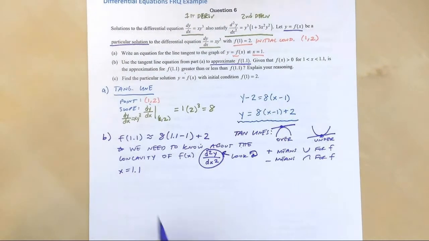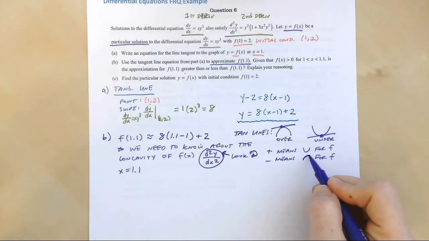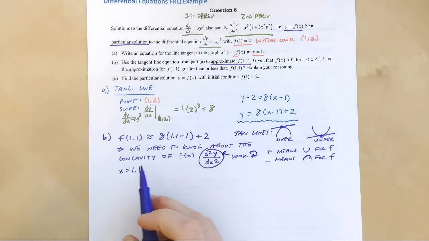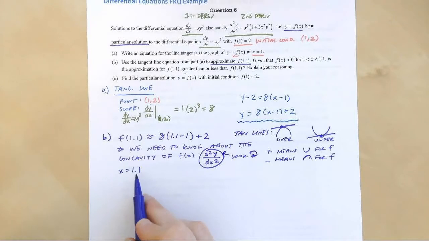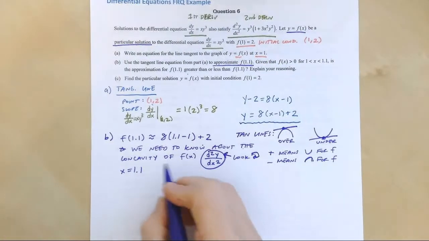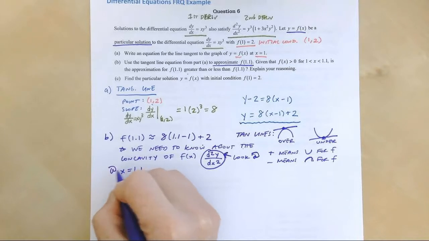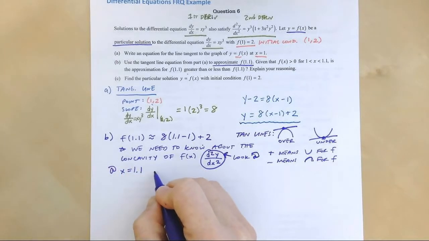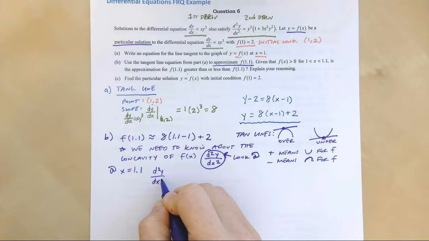This tangent line that we're drawing, whatever our f curve looks like, we don't know if it's concave up or down yet, it's happening at x equals 1.1. So, let's plug in 1.1 to the second derivative. So, at x equals 1.1, d squared y dx squared.